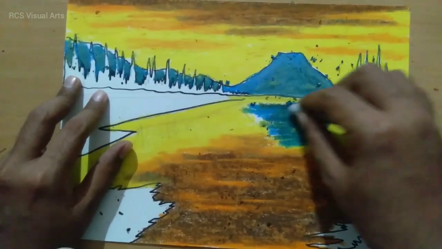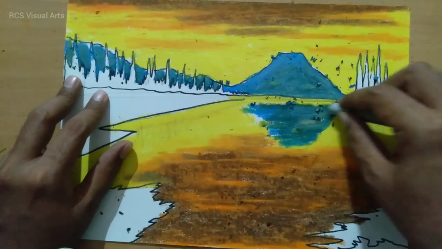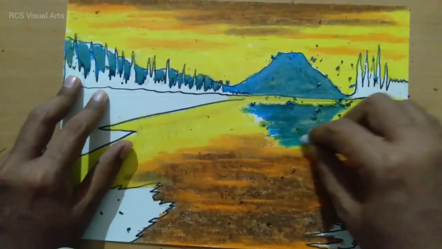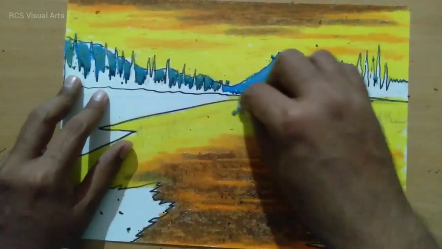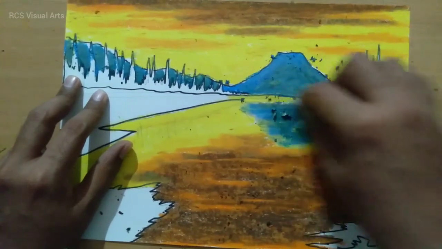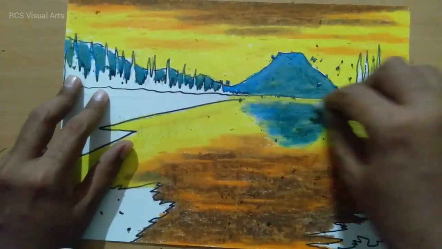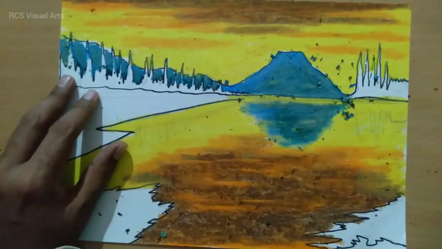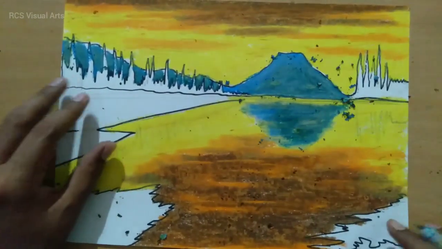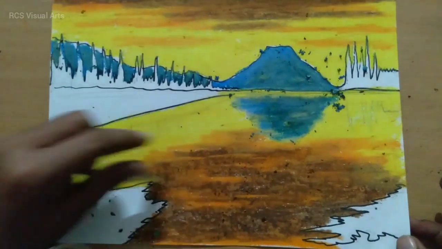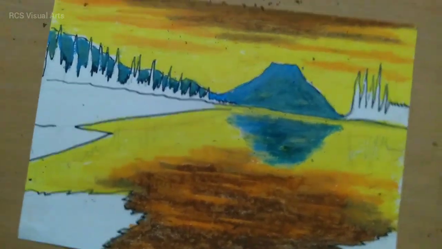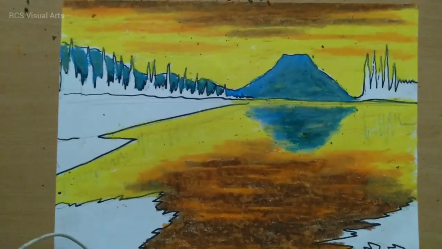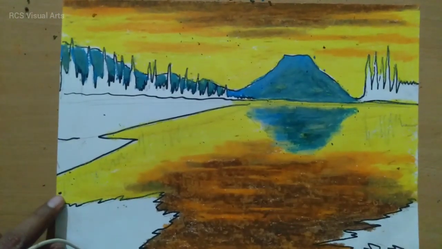Here also I am filling gray color in the reflection. Like this. This way, this land part, this mountain and this water area is completed. Now I am going to do this greenery and this greenery also.